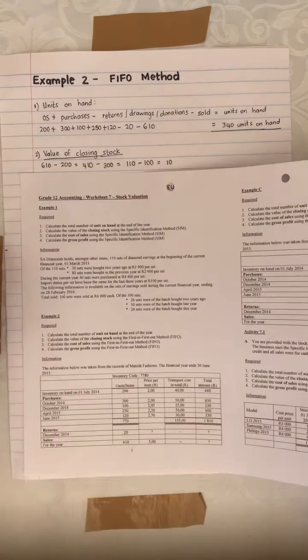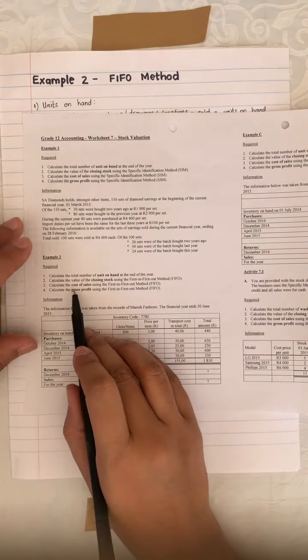Okay, let's look at number 3. Calculate the cost of sales using the FIFO method.